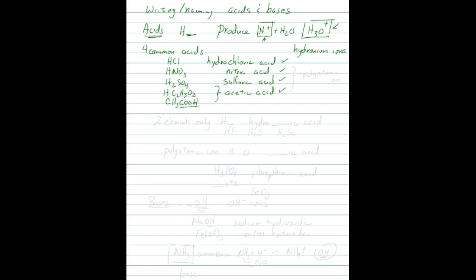As you notice, there's two general rules. The hydrochloric acid has hydro in it, and none of the other ones do. Nitric acid, sulfuric acid, and acetic acid all have H in front of a polyatomic ion. Hydrochloric acid has an H in front of a monatomic ion.